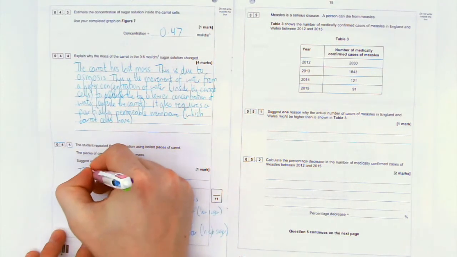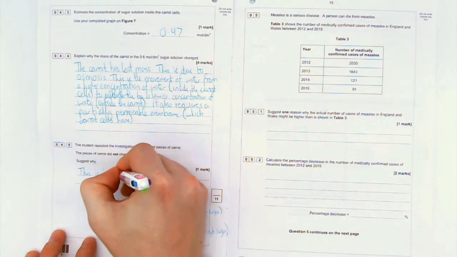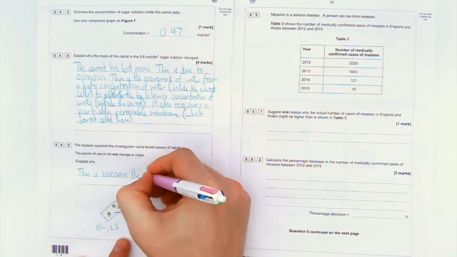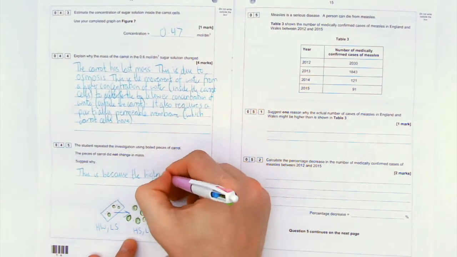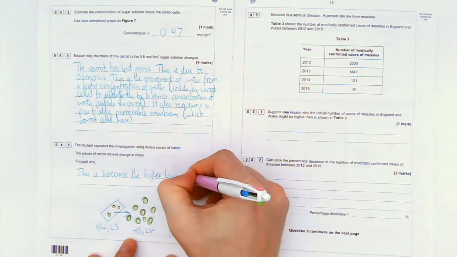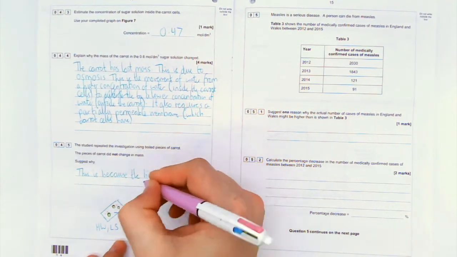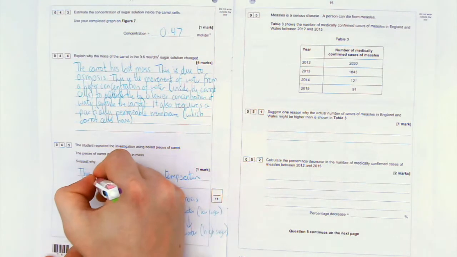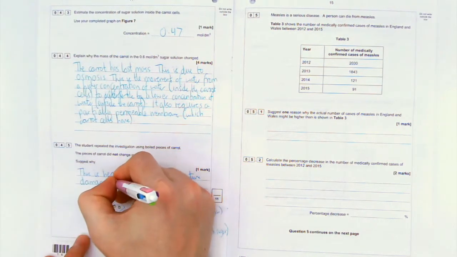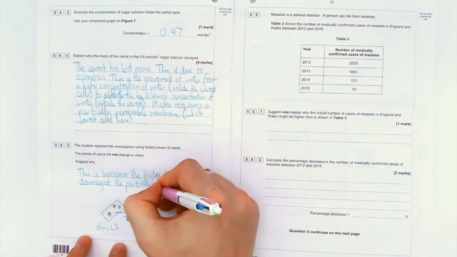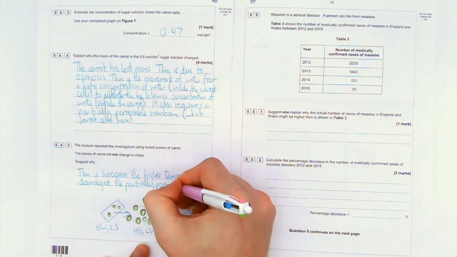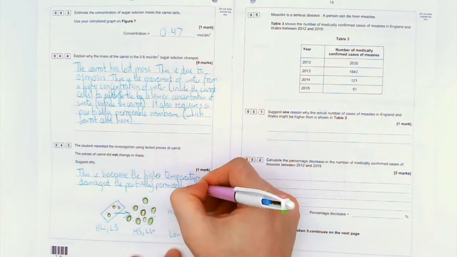This is because the high temperature damaged the partially permeable cell membrane.